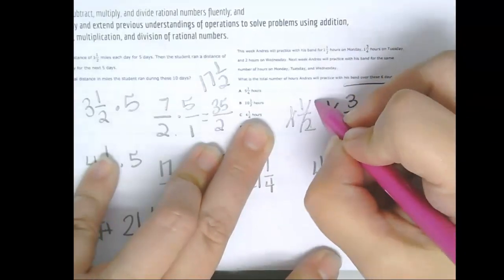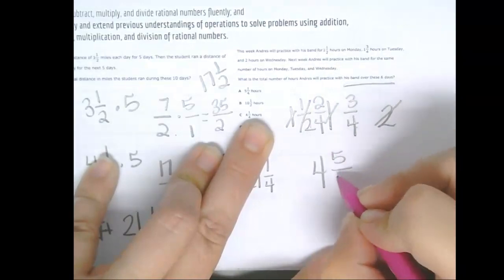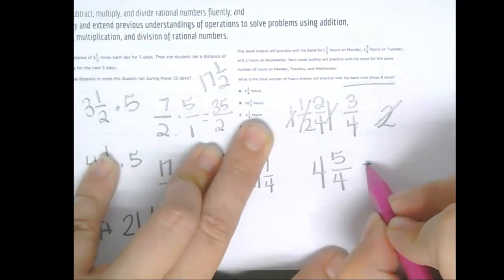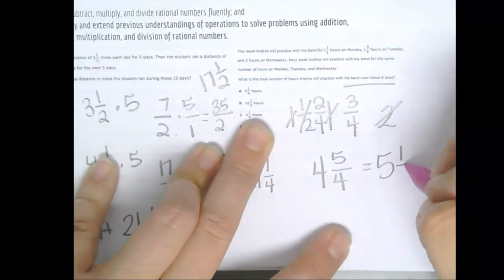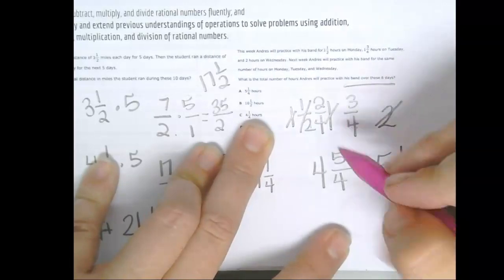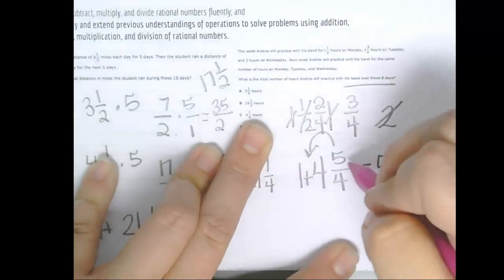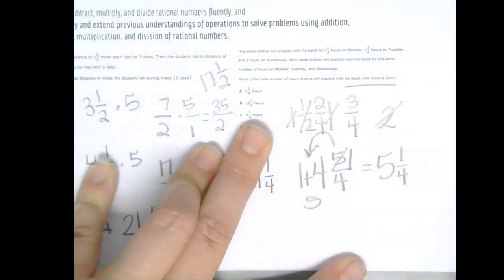So really, this ends up being equivalent to 2/4. So we would have 4 5/4. Well, because that's an improper fraction, I can go ahead and make this 5 1/4, okay? Because I'm giving 1 over here, and then that just leaves me with 5 1/4, okay?